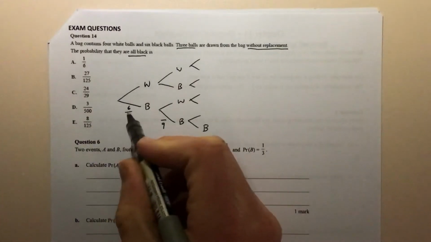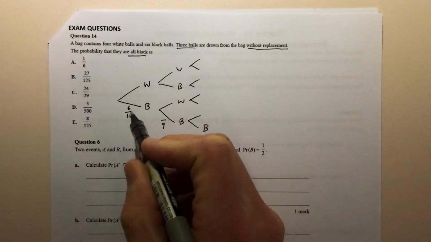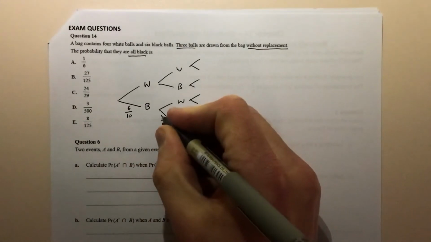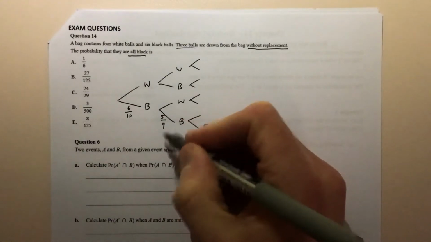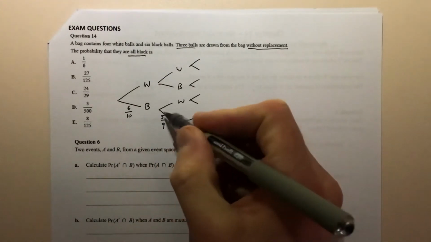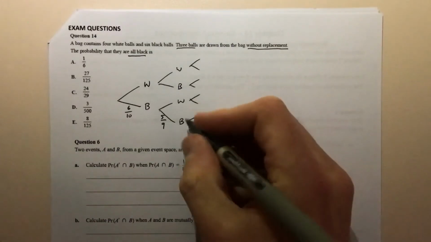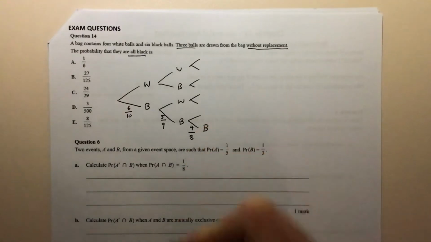And if the first ball we chose was a black one, then what's left in here is there's only 5 black left in the bag, right? So it's 5 out of 9, there's 5 black balls out of 9 when we make that second choice. And if we pick a black ball on the second choice, then left in the bag is going to be 4 black balls out of 8 in total, right?